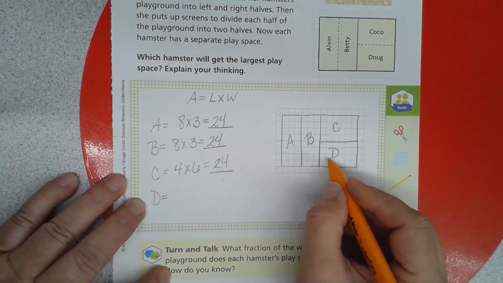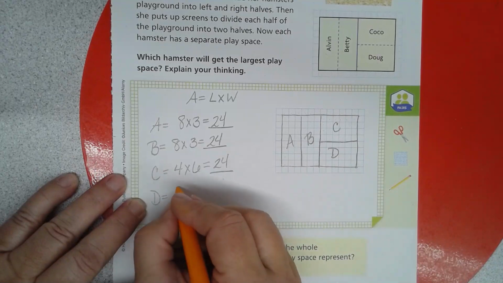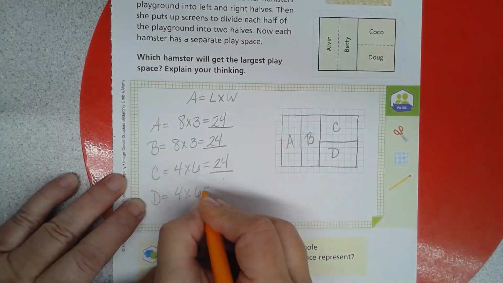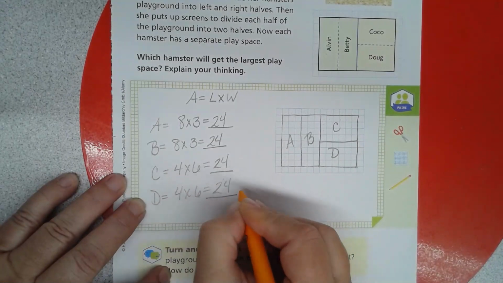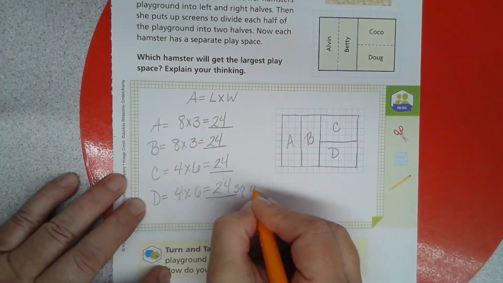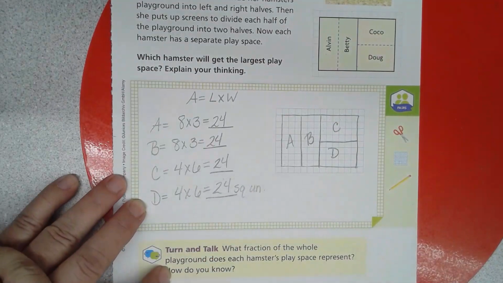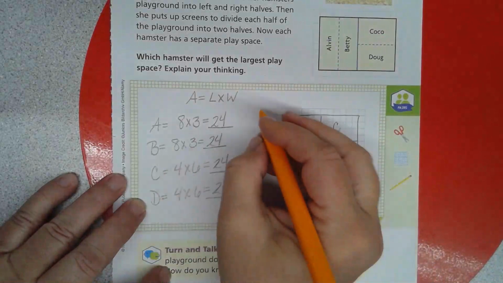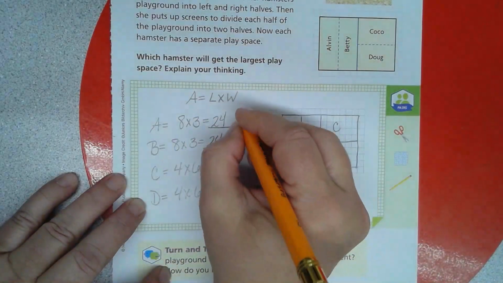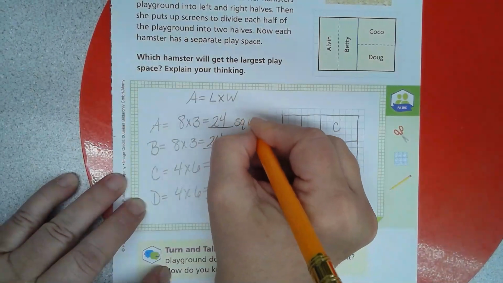D is the exact same, 4 rows of 6. And it is also 24 square units. I'll put square units at the bottom because that's what we should have. Well, I guess we better do it correctly. Square units.